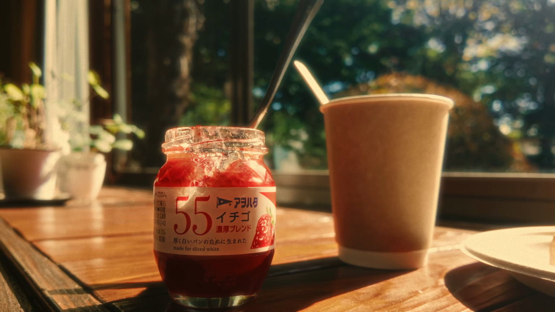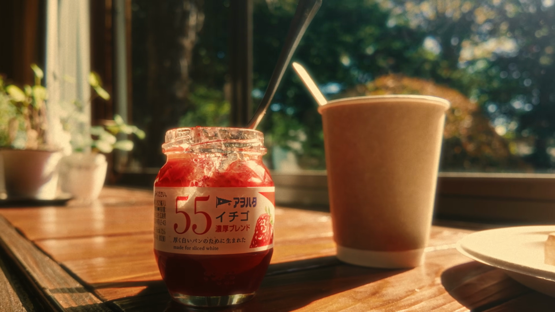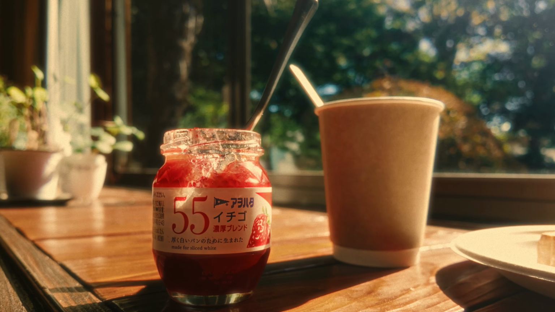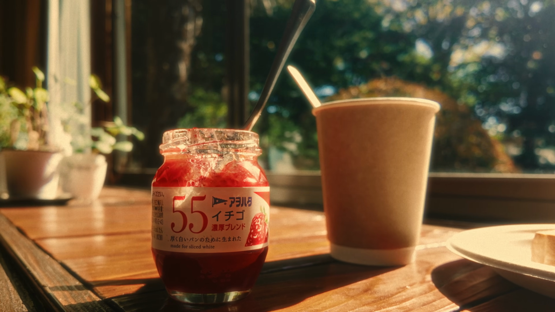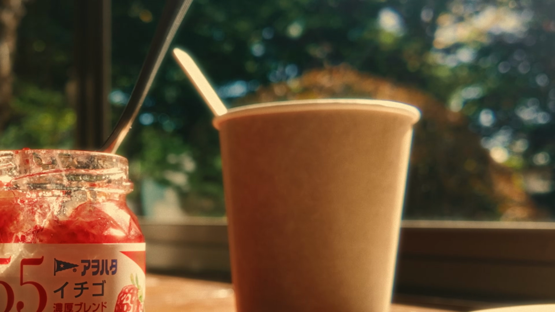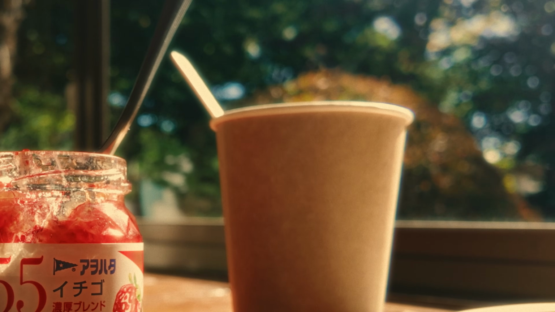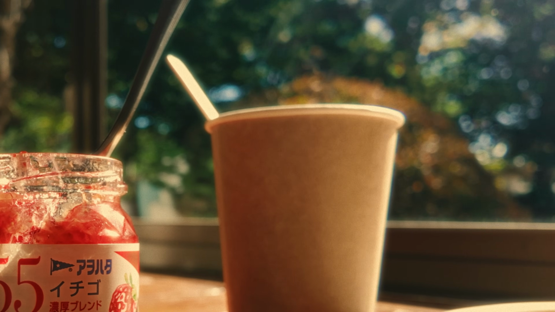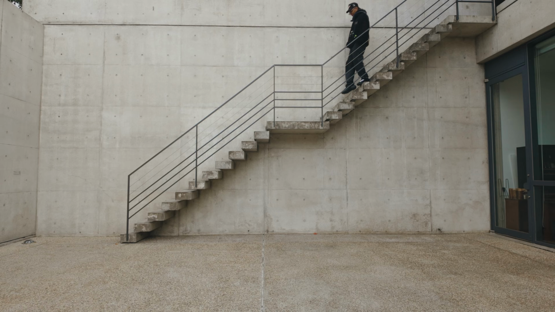So for this shot, I wanted to capture a couple things. I really love the bright red jam against the green in the background. And then I wanted to capture the coffee cup. And you can even see the steam still coming out of this cup. And that's how I know I was filming this pretty quick, because I remember I didn't have to reheat my coffee at all. And that's how I prefer it.